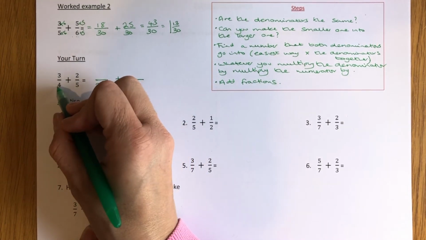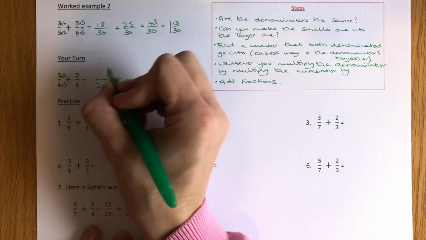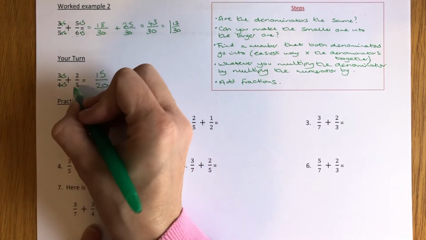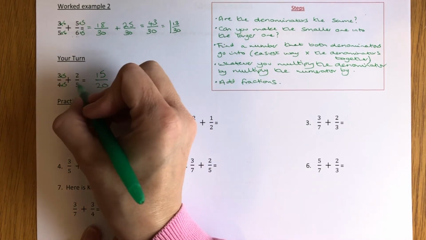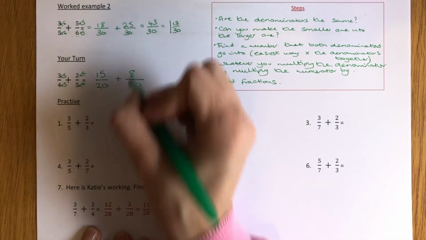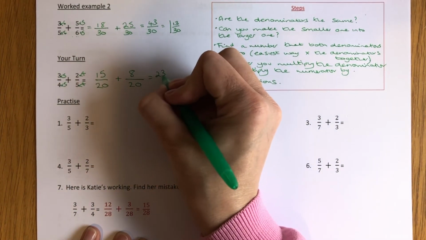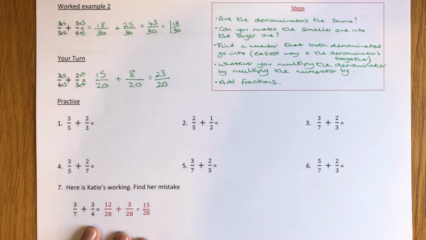So what did I times 4 by to get 20? I times it by 5, so I do the same to the top, gives me 15. What did I times 5 by to get 20? Times it by 4, so I do the same to the top, that gives me 8. 15 add 8 is 23, so I've got 23 over 20.